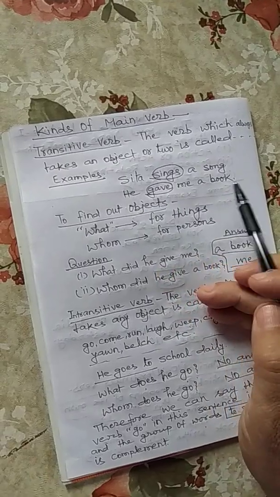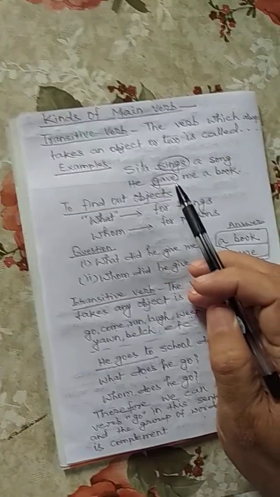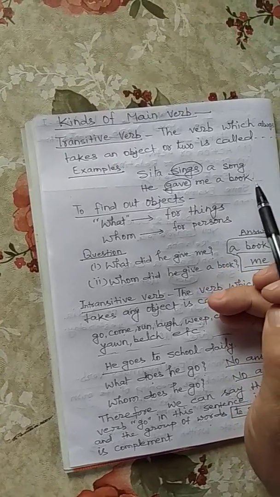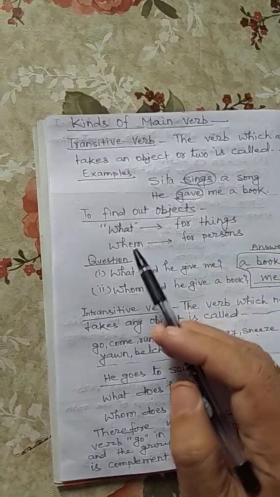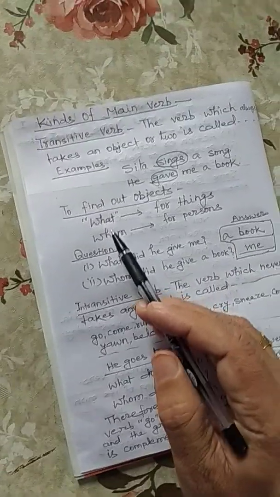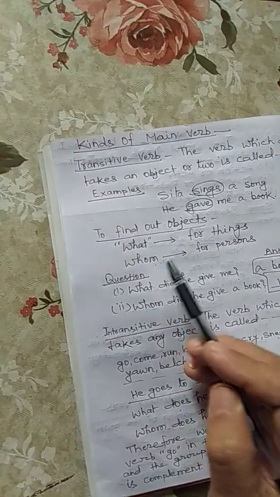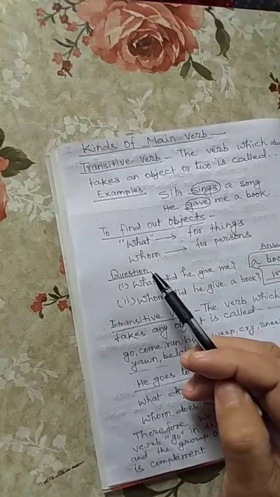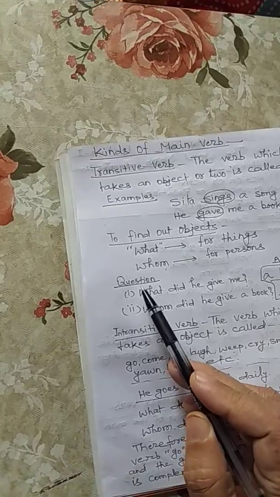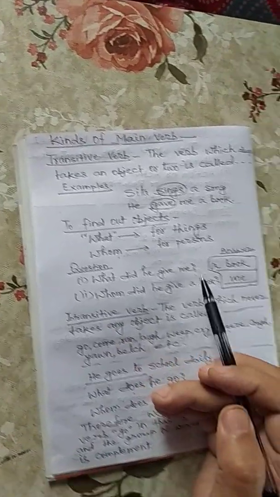He gave me a book. In this sentence, there are two objects. First one me and second one a book. How to find out? In order to find out objects, we use either what or whom. What is used for things, whom is used for persons. Question: what did he give? A book.